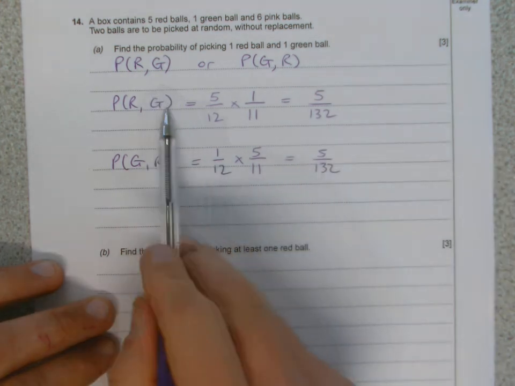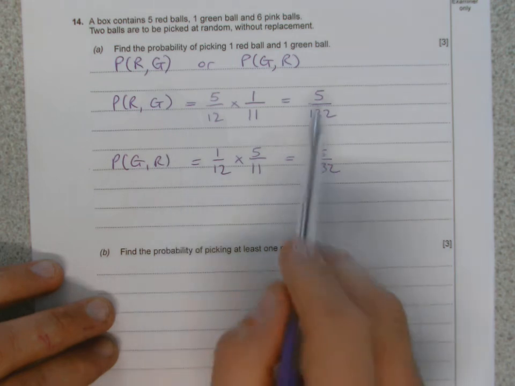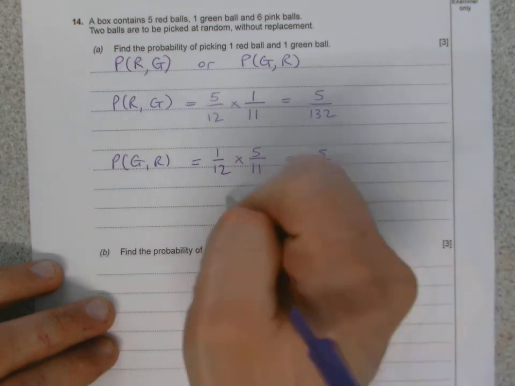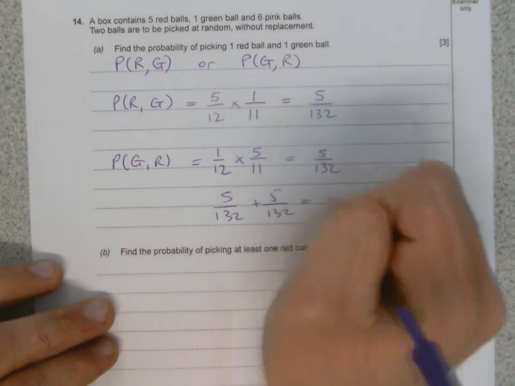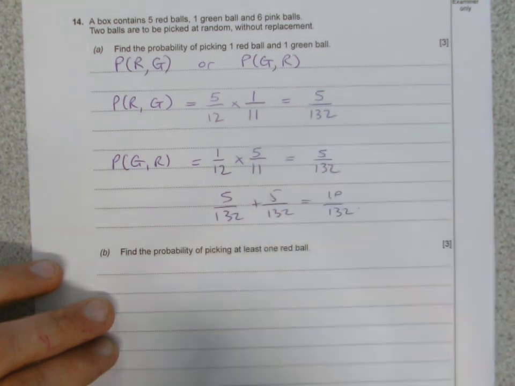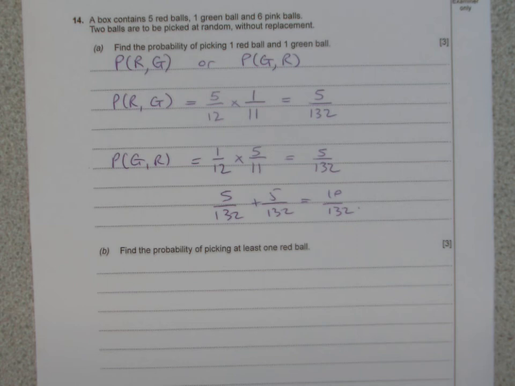So you've got this approach, or you've got this approach. So it's given us more chances of getting a red and a green. So we're going to add them together then to get our total answer. Okay, total probability. So you get 10 out of 132. Okay, and there's our answer. There's no need to simplify it.